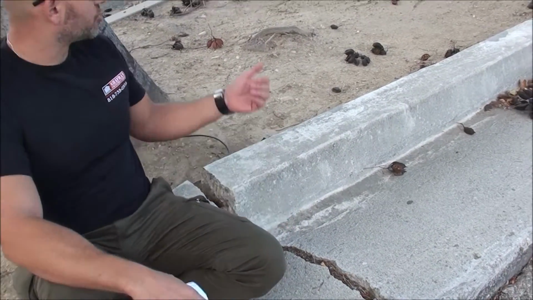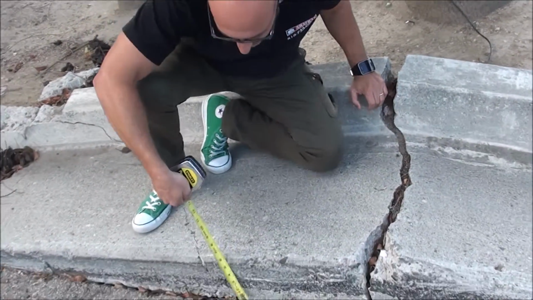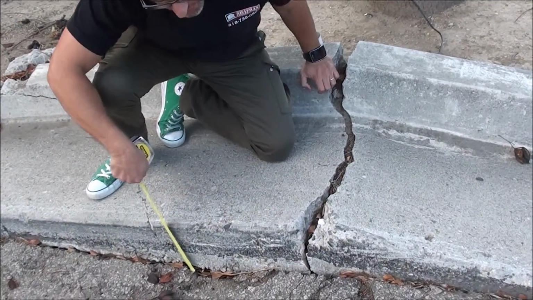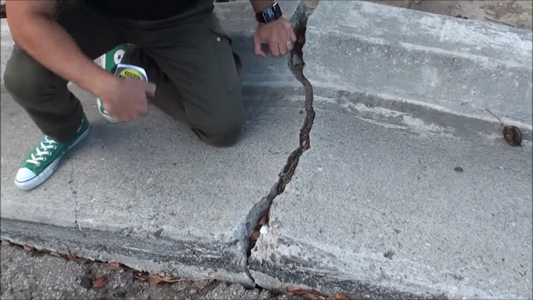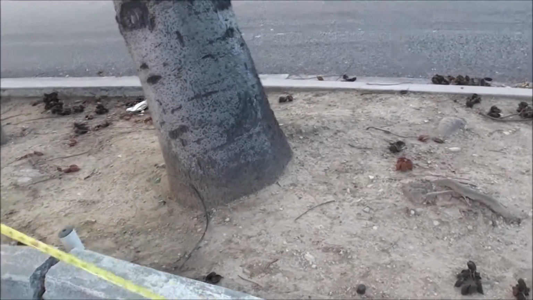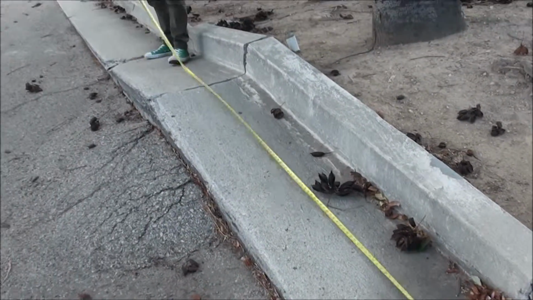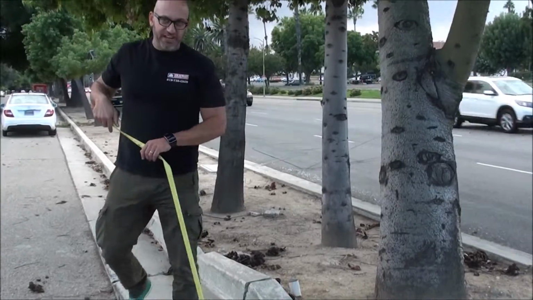Can you believe this damage? Really? From a tree? Let me scoot over. Look at this. 7 inches of elevation. Can you imagine if the tree roots went underneath and clogged some pipes or broke gas lines, drainage lines, sewer lines? This is a substantial break. Now it expands. It expands over 13 feet.